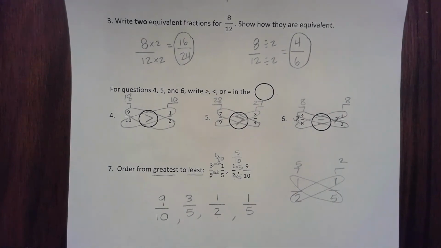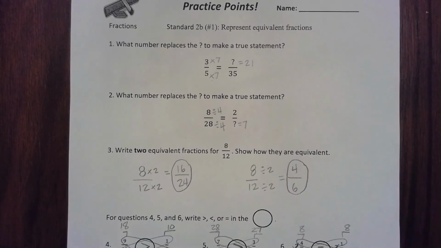There you have your order from greatest to least. If you have any questions, remember to ask your teacher.